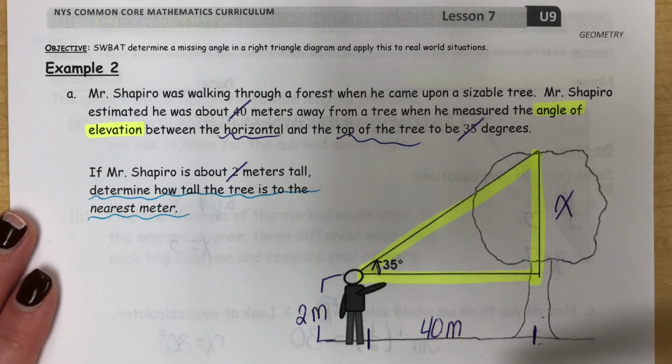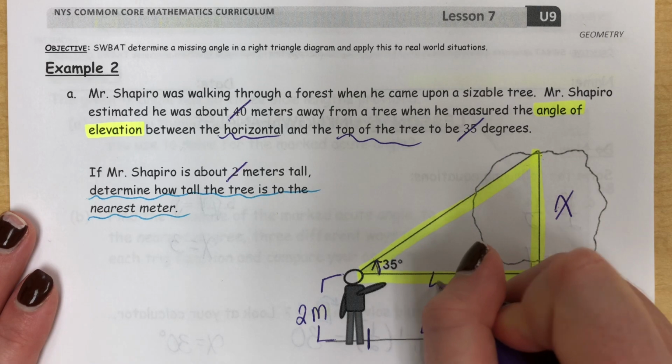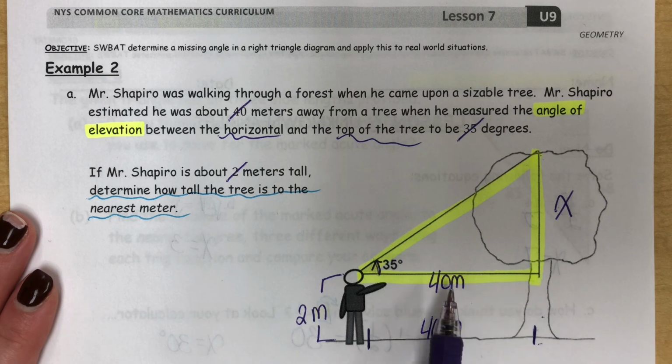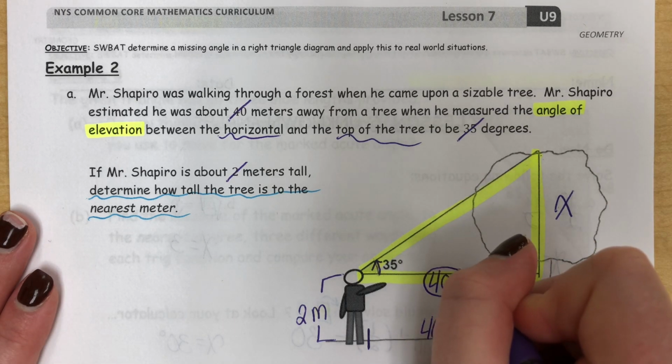So guess what, boys and girls? I can just actually elevator that number right up to the top. So I know, again, this distance on the base of my triangle here is also going to be 40 meters, okay? Because it's still the distance from Mr. Shapiro to the tree. So this is one number that I want to use to solve this question.